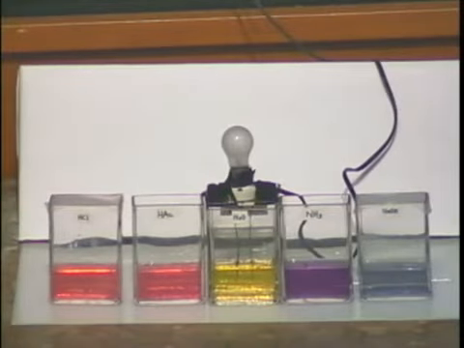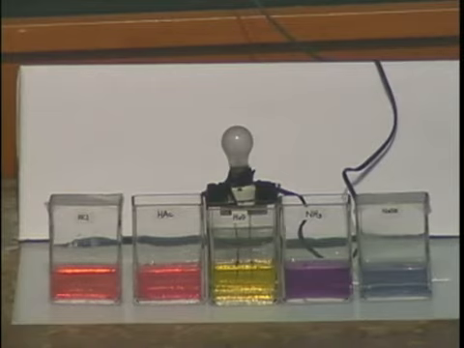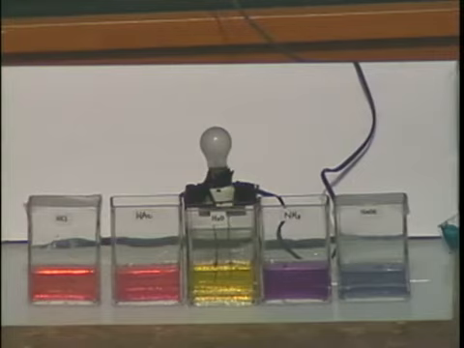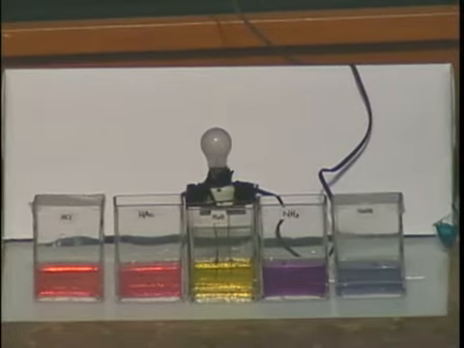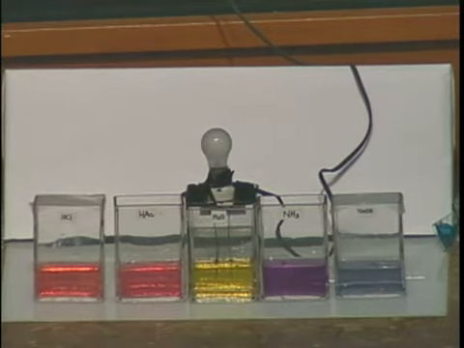All right, so you see solution 1 is HCl. That's this one here. Solution 2 is acetic acid. As indicated there, both are red. Solution 3 is water. Solution 4 is NH3 plus water, and solution 5 is sodium hydroxide dissolved in water. So these have a pH of 1, 4, about 7, 10, and 13.